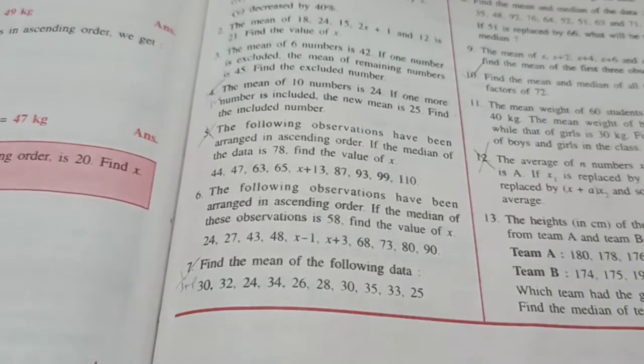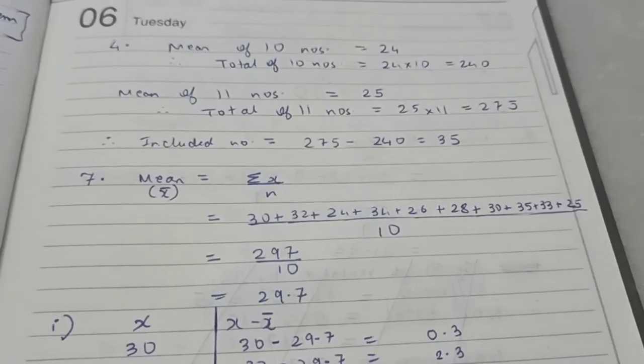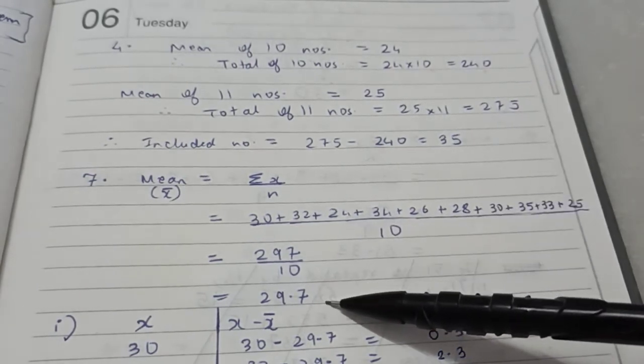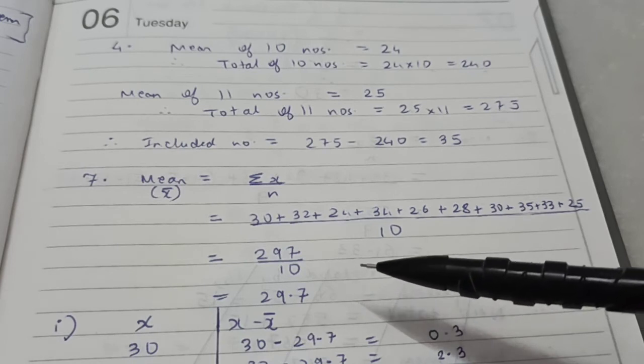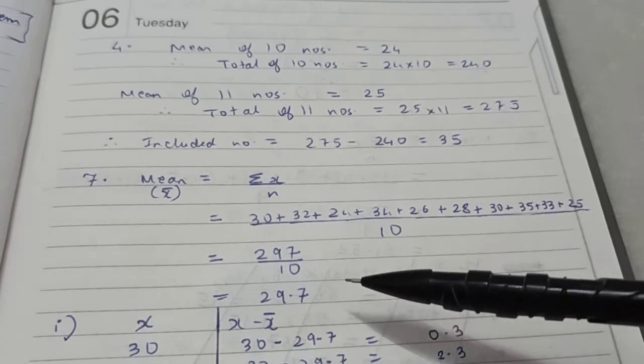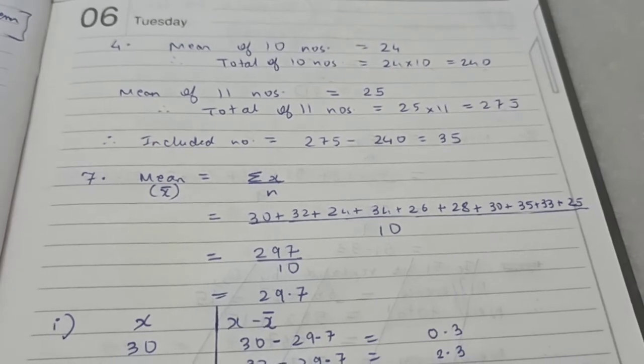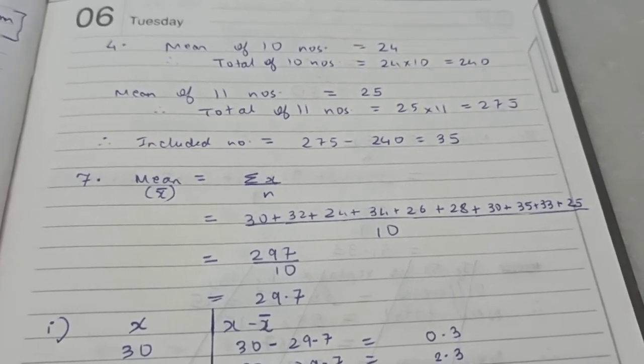Now the 7th sum. Find the mean of the following data. So here we go, just add and divide by 10, we get the mean. If in the question there were units like centimeter or kilogram, we would have had to write that also in the answer, failing which we would lose marks, but not in this sum.